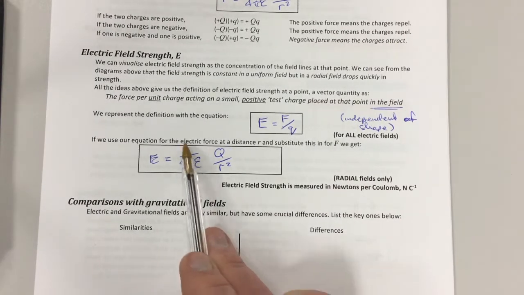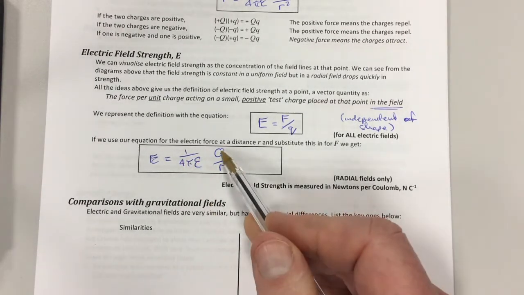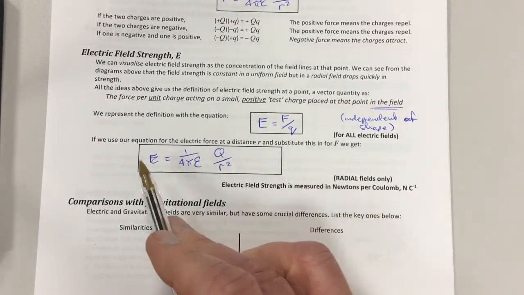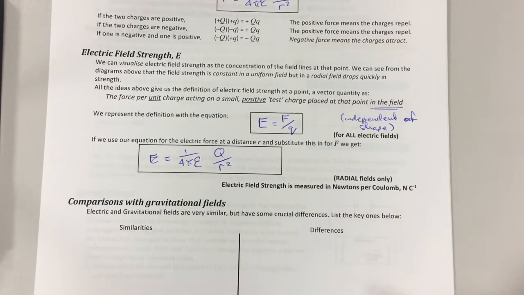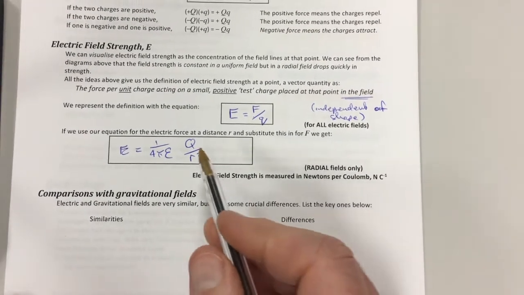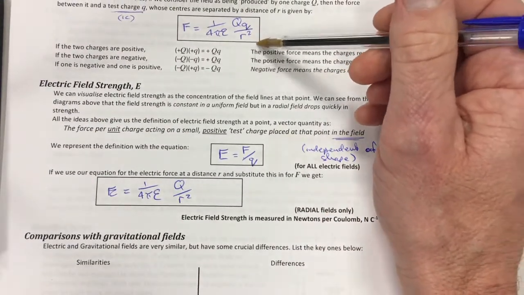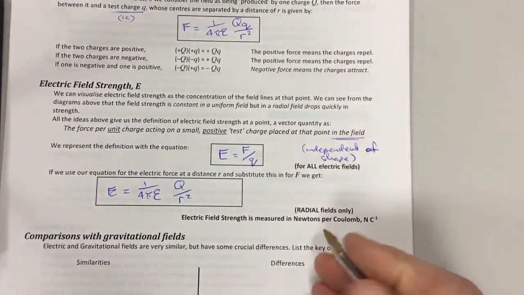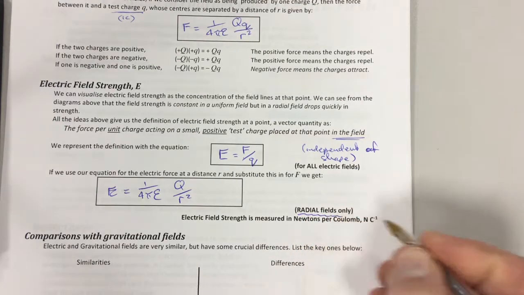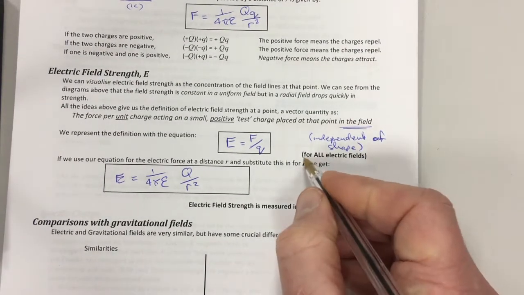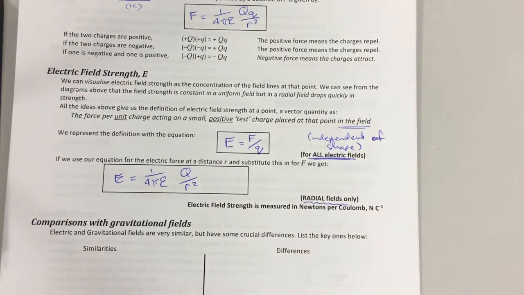Just like we had a multiplying constant times mass over R squared for gravitational field strength. However, that is just for radial fields, very, very important, whereas the definition is for all field shapes.